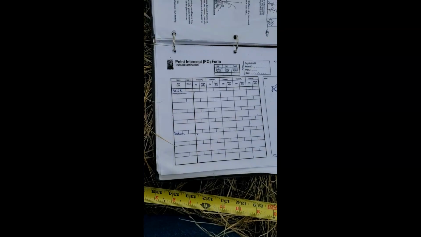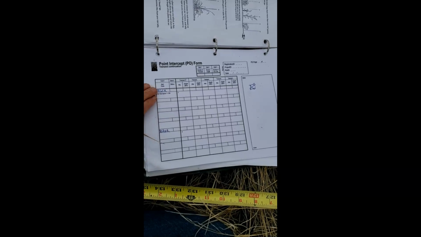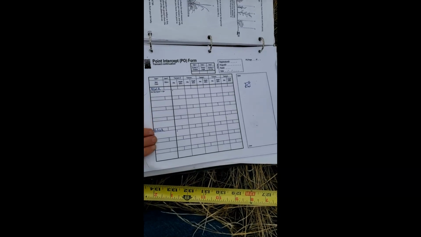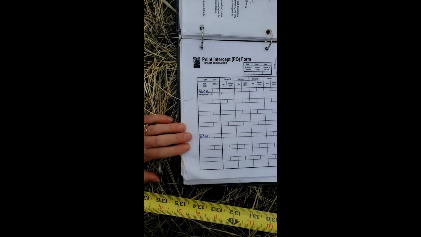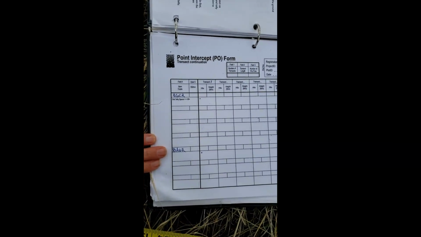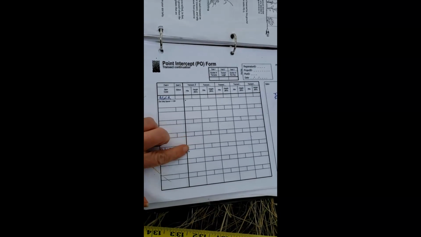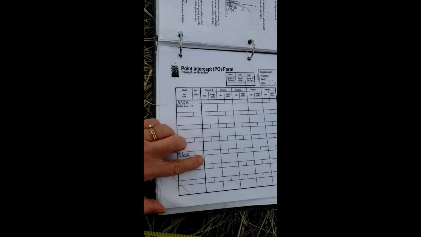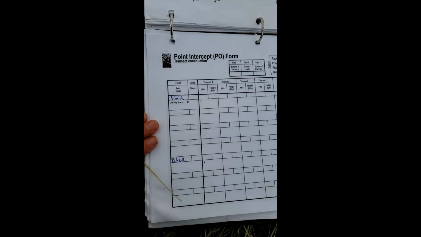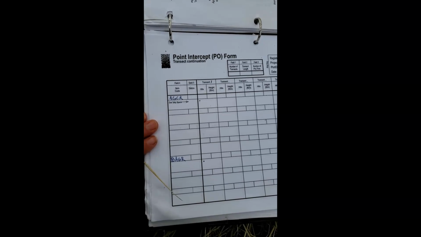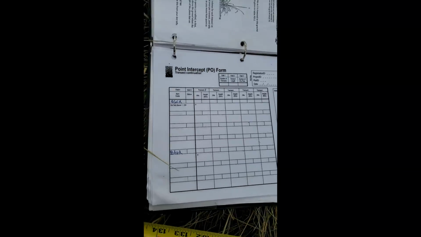So I come back to my data sheet, and I left some space because for me it's easier to put several of the plant species here and then ground cover here, but it doesn't really matter because you shouldn't end up with the same code. So BAGR would be that basal graminoid, and I gave it my 1 dot tally right there. So I am done with this first point on my first transect.